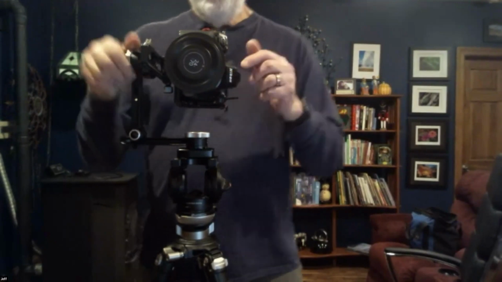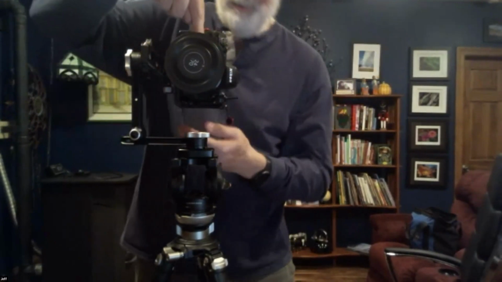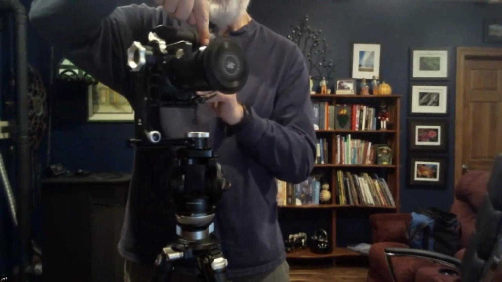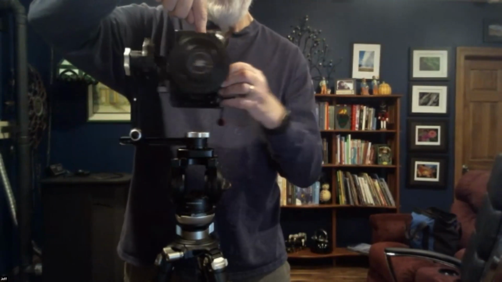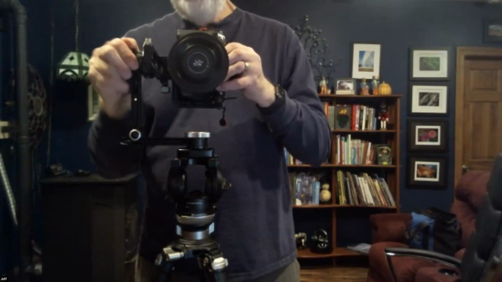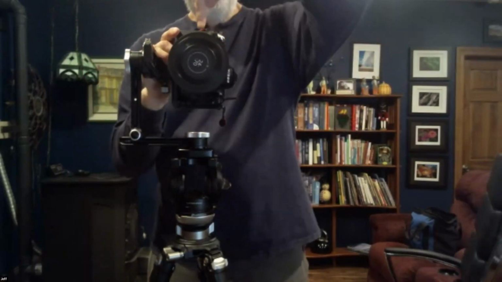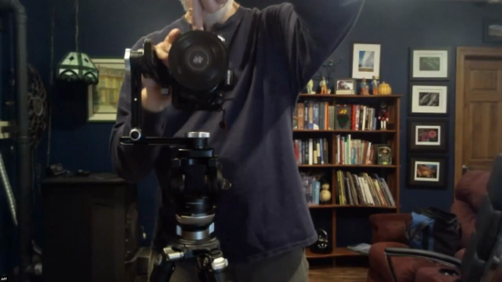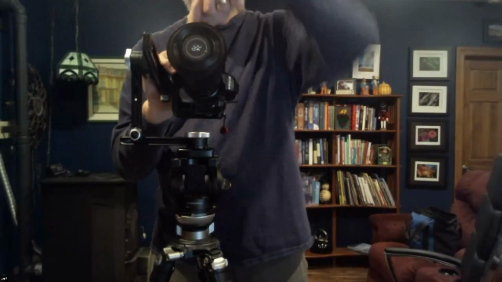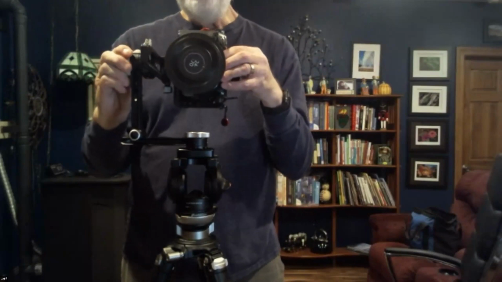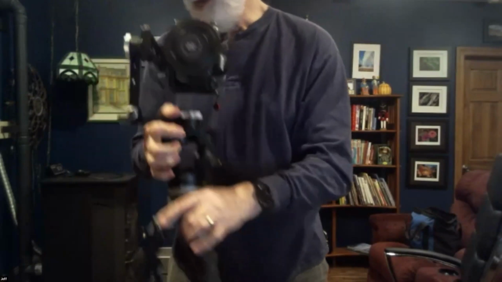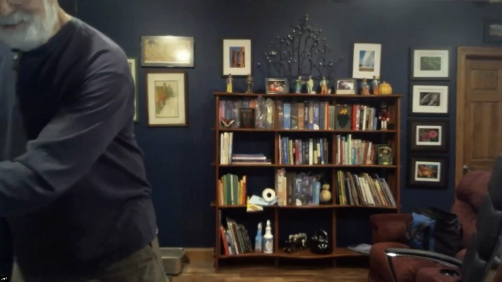Okay, so you can see that this is the no parallax point. As I rotate the camera, it is stationary. And loosen this up. So here's the point. If I rotate it up and down, it's also stationary. Okay, so that's what you want, so that those foreground and background objects are stationary to each other. So, questions about that? Okay, let me go back to sharing.